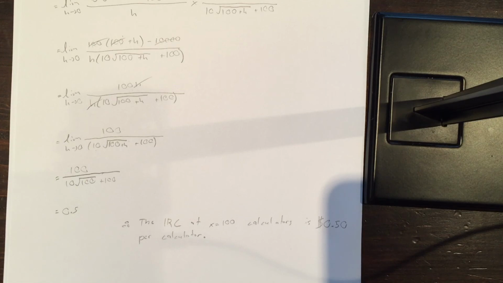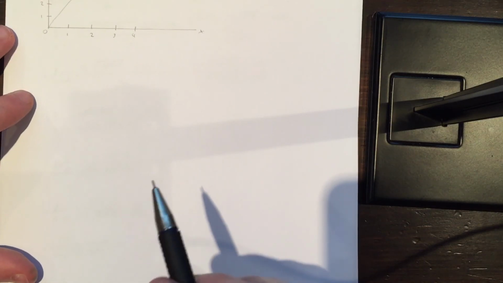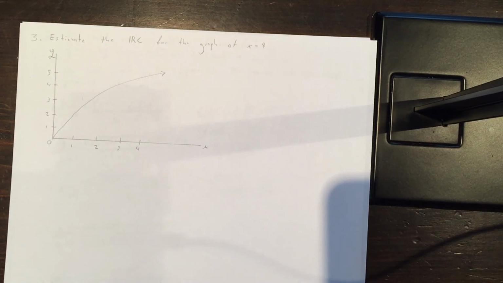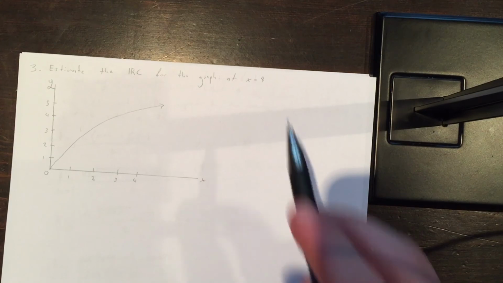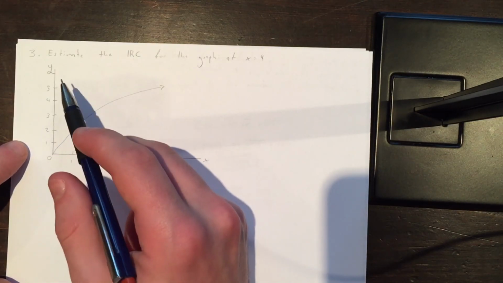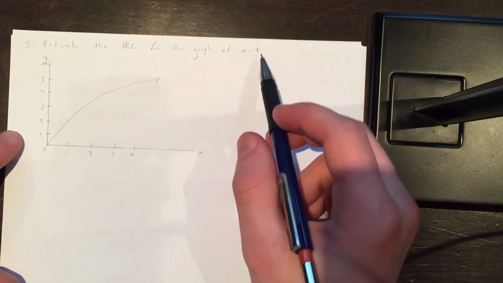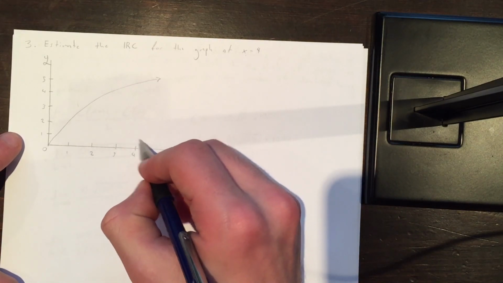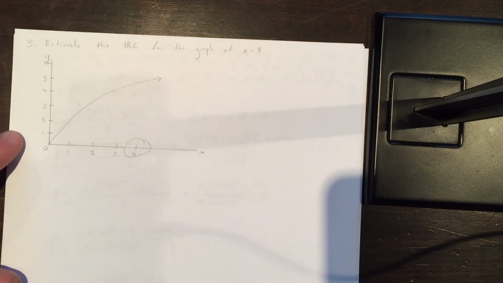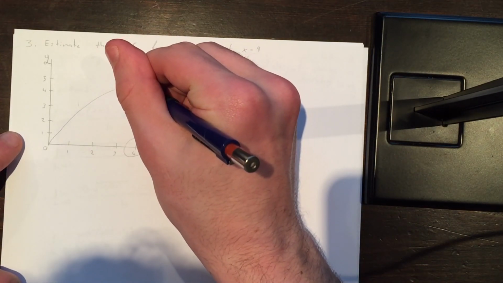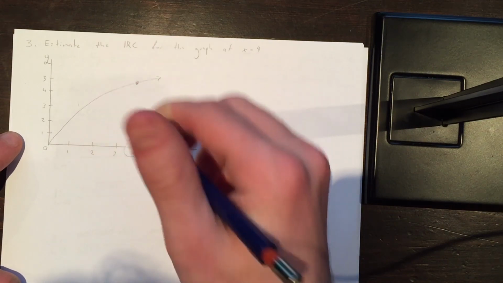Our third and final example is going to be estimating, like the first example in the actual lesson, estimating the instantaneous rate on a graph when they give you a point, like x equals 4. Right, so the first thing we're going to do is look at the question. They want us to find the instantaneous rate of change at x equals 4. So we're going to find the value x equals 4 on the graph, so it's right there. Then we're going to find the point right there, so the coordinate is 4 and 5.